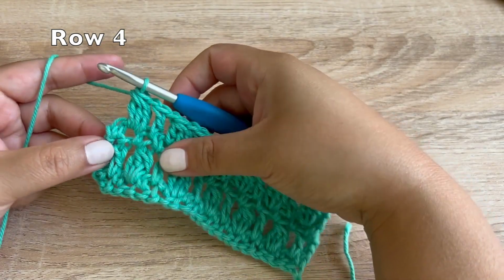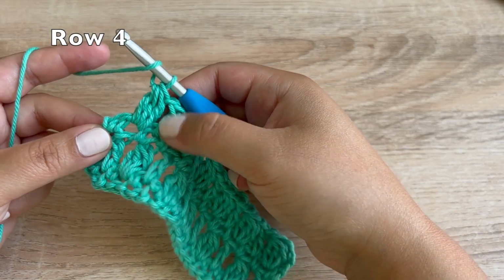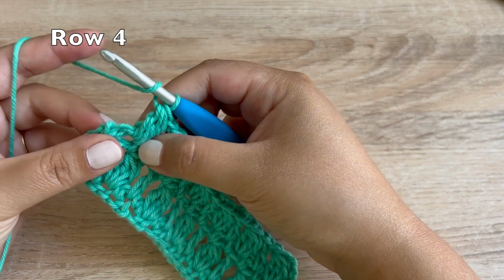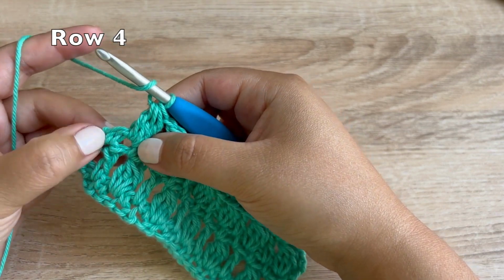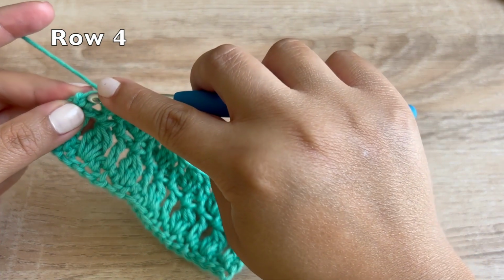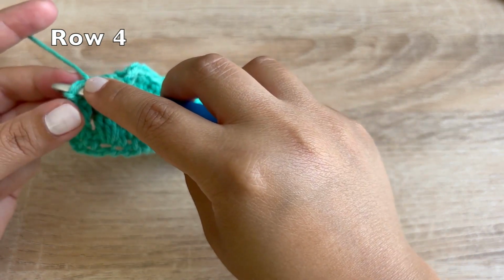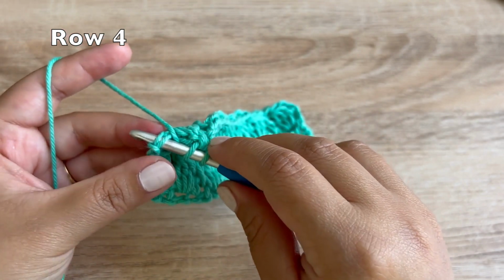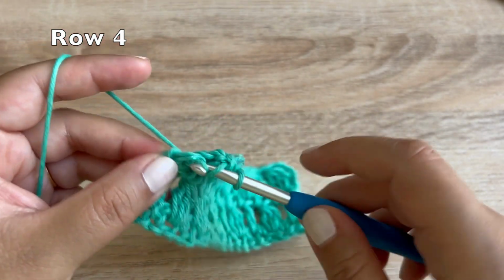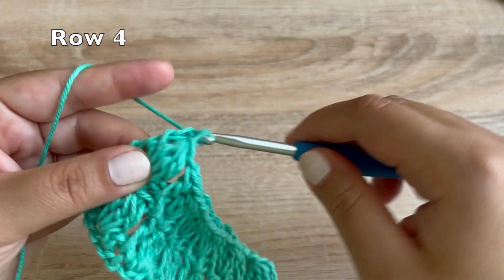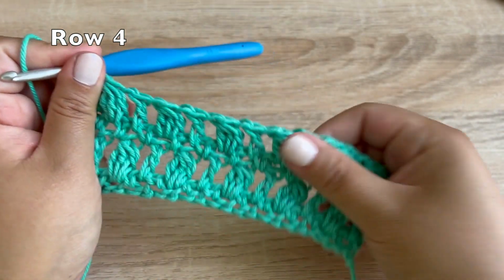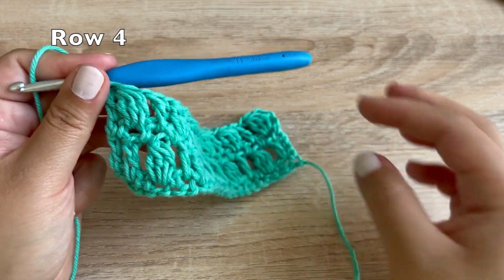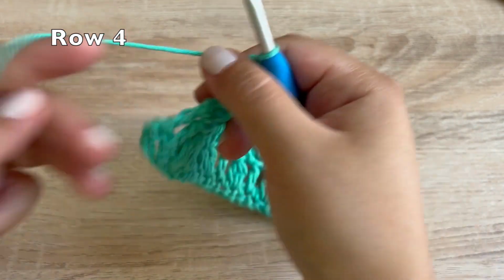Here we are at the end of the row, and you should have ended with a double crochet 3 together in that last chain space, and then in that very last stitch we are just going to make a double crochet. So this is how it should be looking. Chain 1, turn your work.